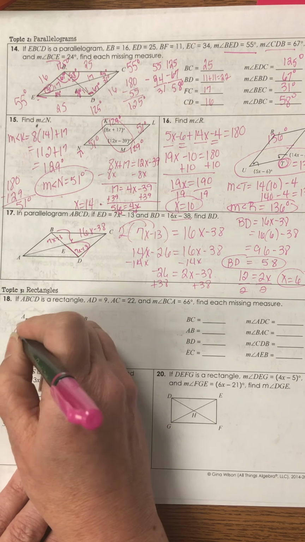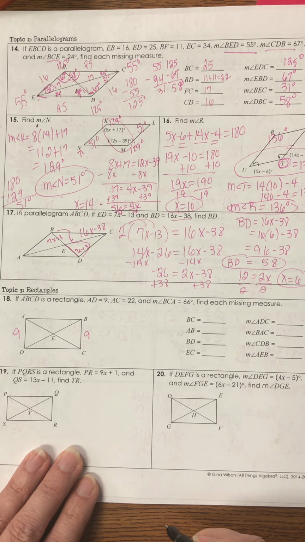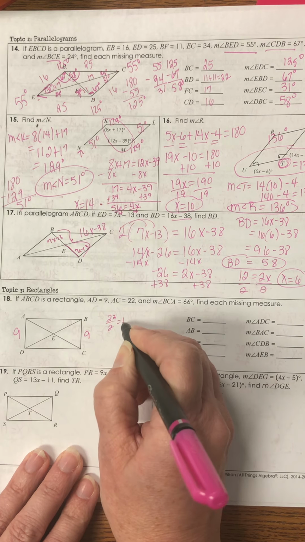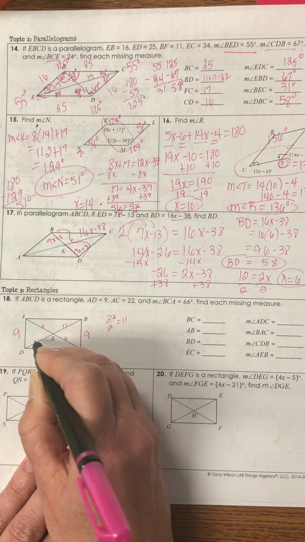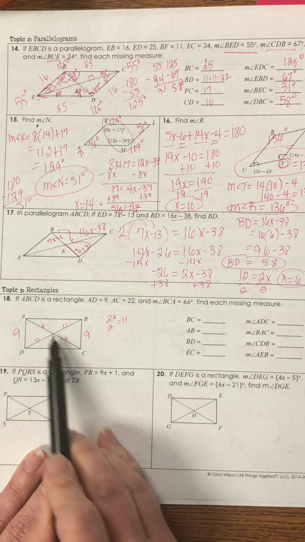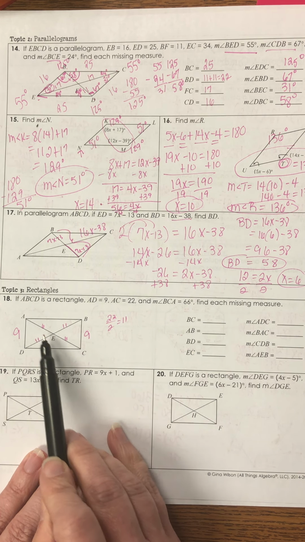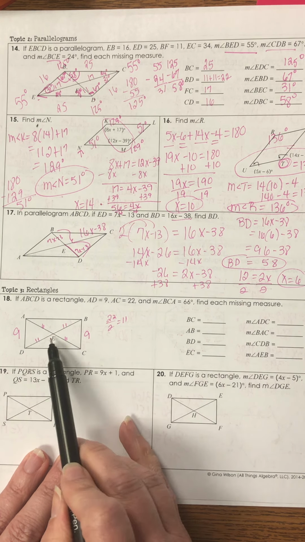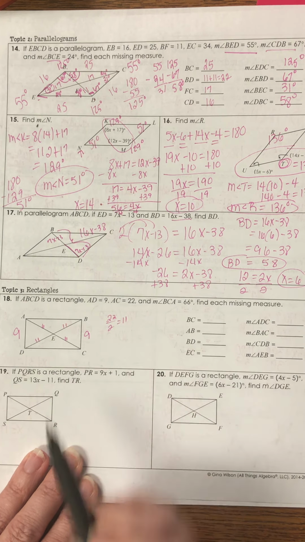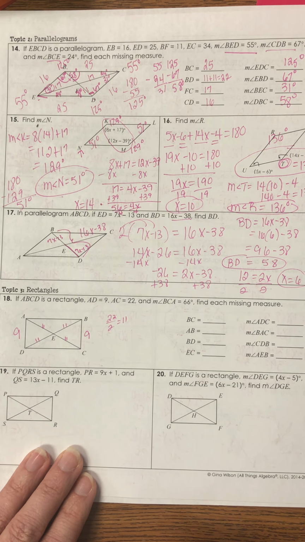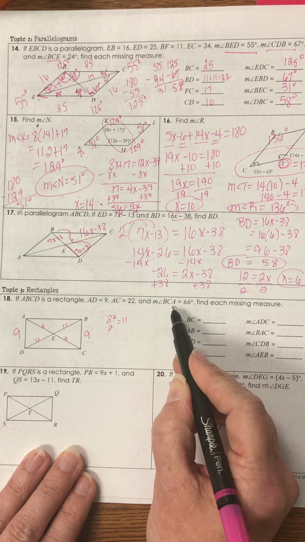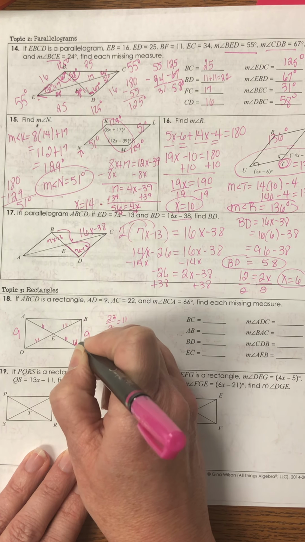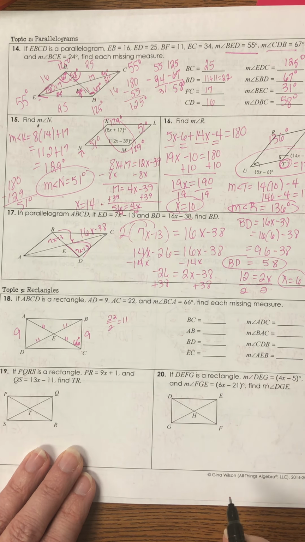So here we have AD is 9, so BC is also 9. AC is 22, so if you take 22 and divide it by 2, you'll get 11 for every part of your diagonal. Because again, diagonals are congruent and they bisect each other. So if AC is 22, then AE is 11, EC is 11, DE is 11, and EB is 11. Then you've got the measure of angle BCA. BCA is this angle right here. That's 66 degrees. Find each missing measure.